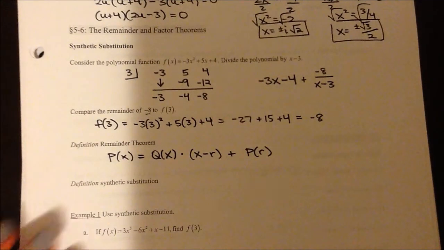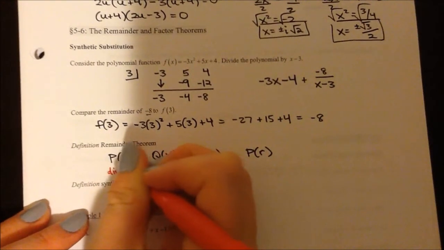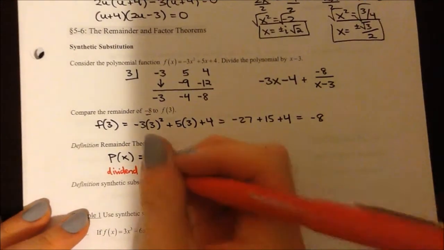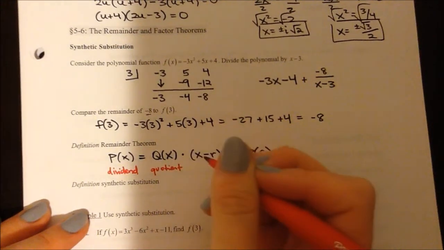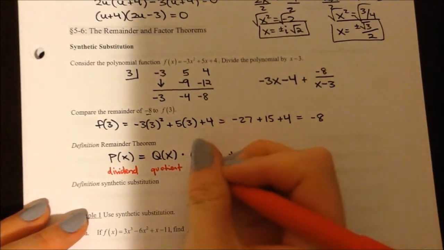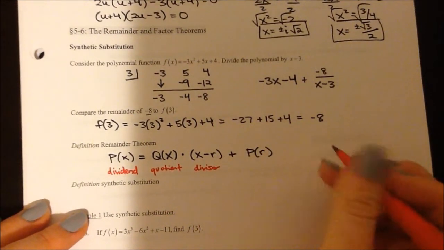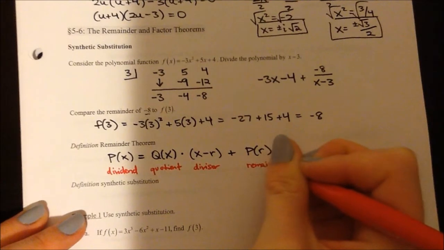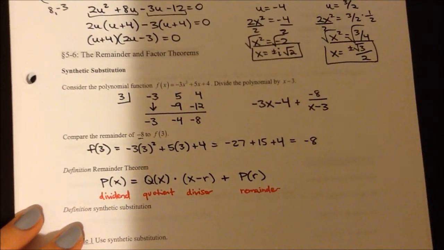So let me write just a couple of notes here. So p of x is the dividend. That's the original polynomial, like the long polynomial. Q of x is the quotient. This x minus r is the divisor. And then p of r is the remainder. And we can label them up here if we want.